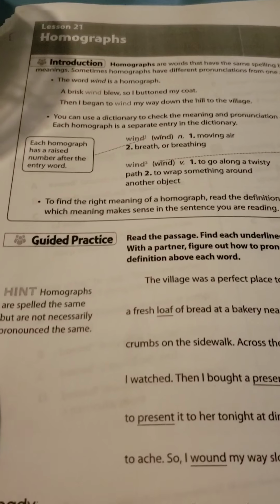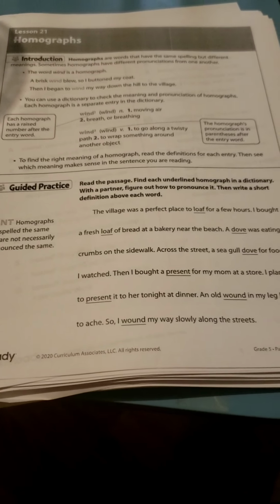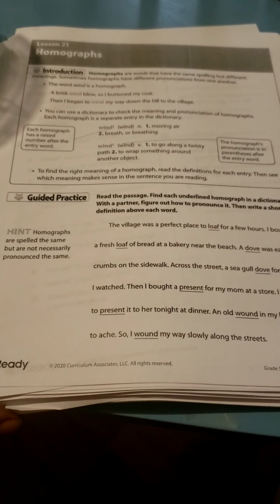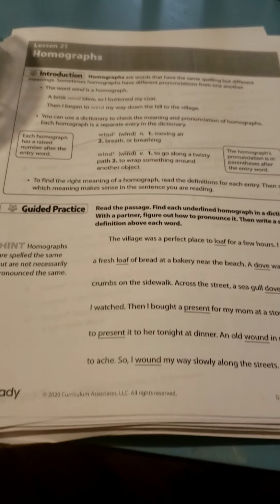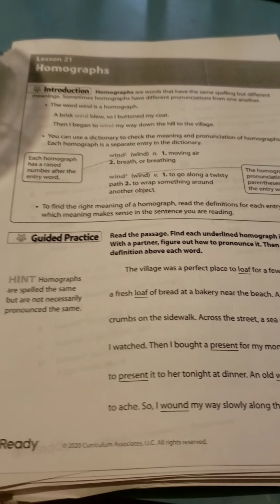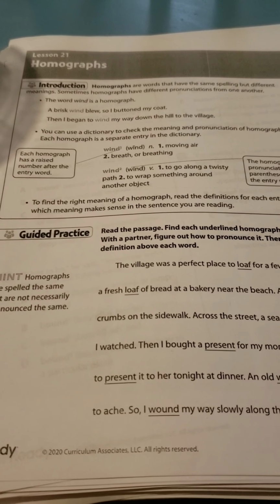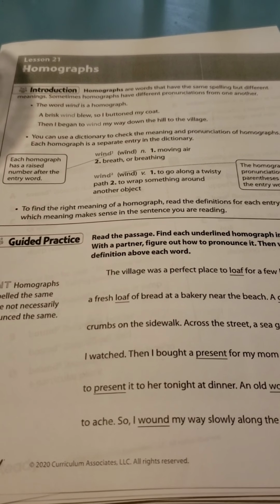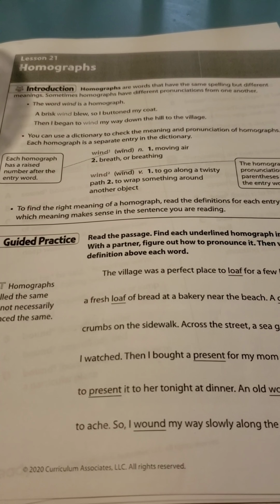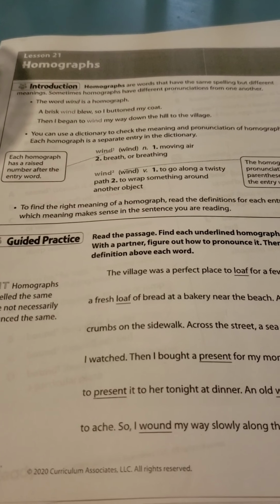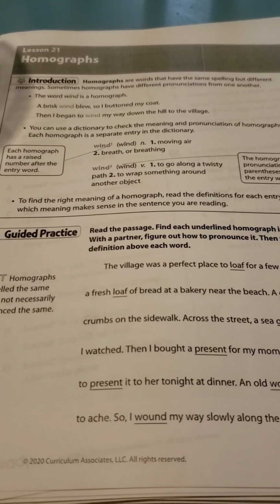I had to figure out how to turn my camera around so that you can see which document I'm talking about. This lesson is on homographs. What I'm going to do is basically go over the introduction, talk about homographs, and I will add some extra things into what's already written there.